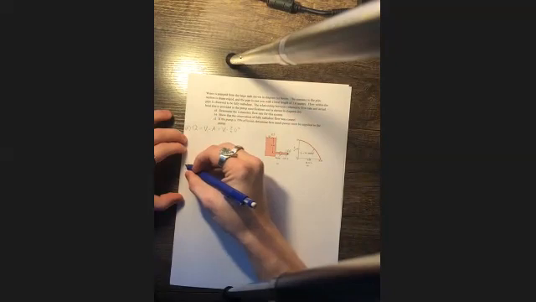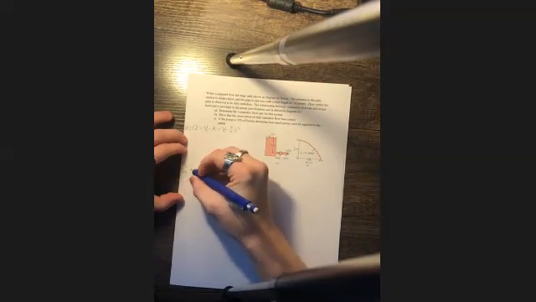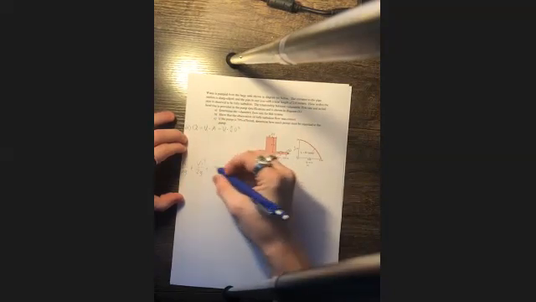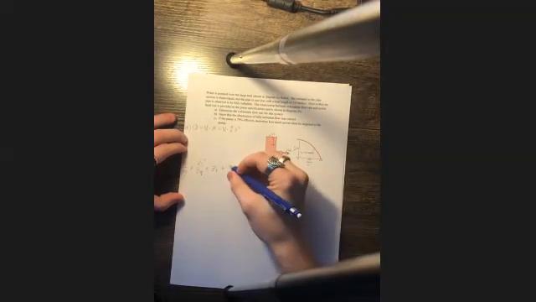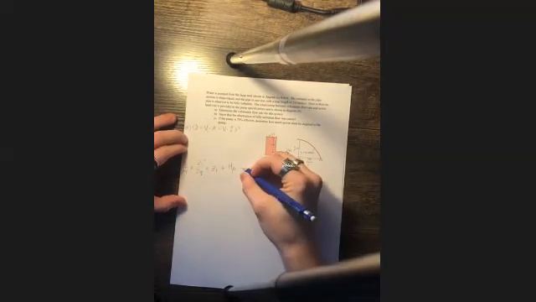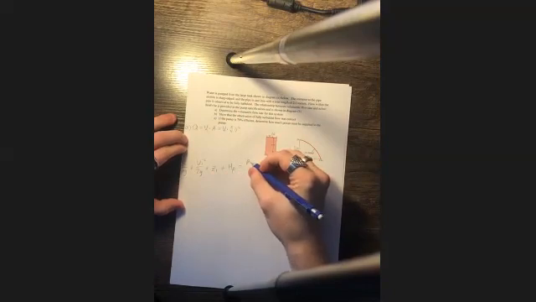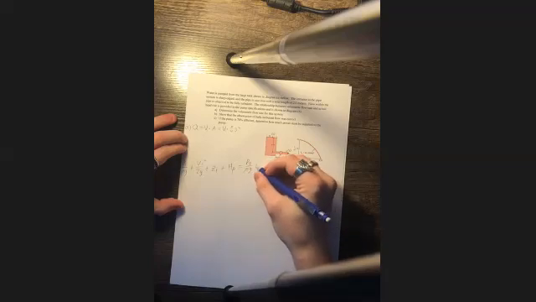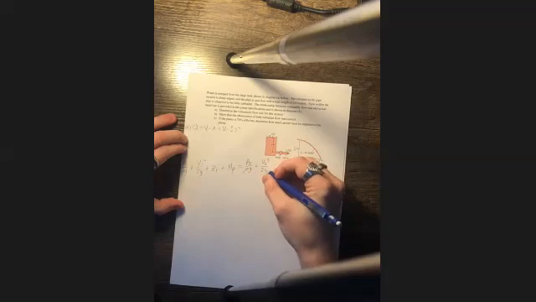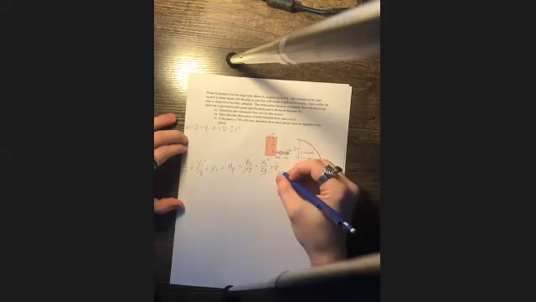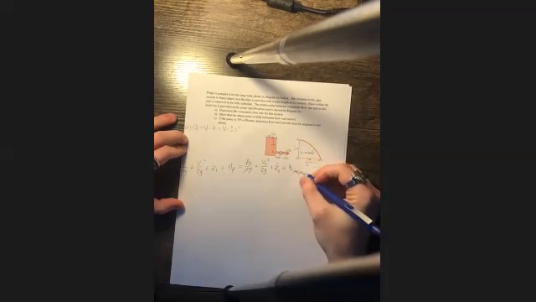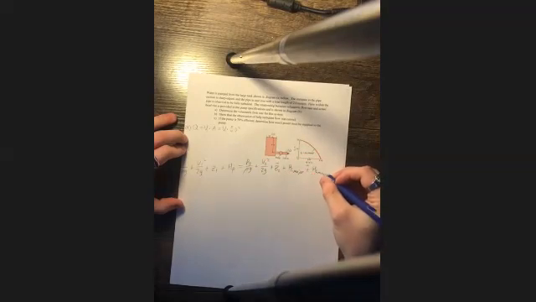All right, let's write out Bernoulli's equation, which is P1 over density times gravity plus velocity 1 squared over 2 times gravity plus Z1 plus head rise of the pump equals pressure 2 over density times gravity plus velocity 2 squared over 2 times gravity plus Z2 plus head loss major plus head loss minor.